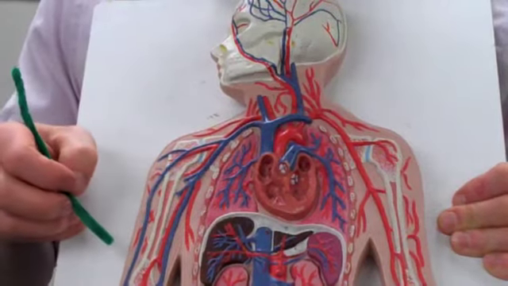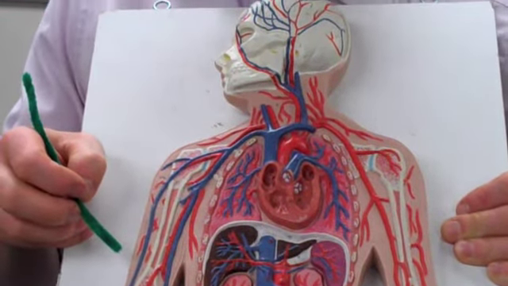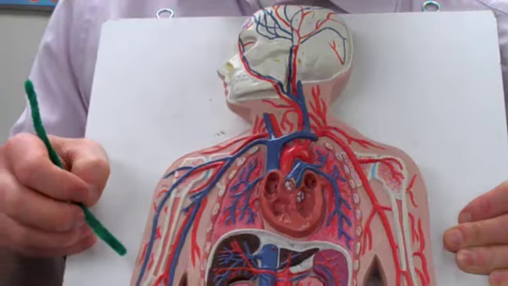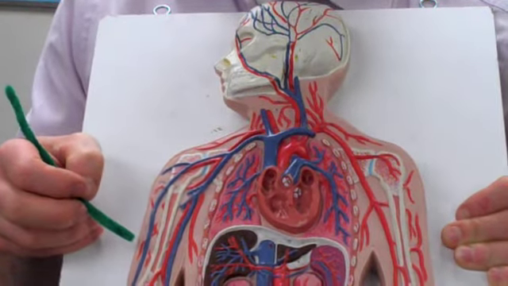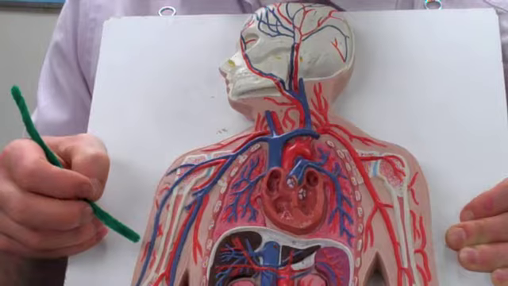When we look at the plate with the blood vessels, we can make out a few of them very clearly and some of them are not so clear. So I want to just point out the ones that I'm interested in you knowing on the plate.